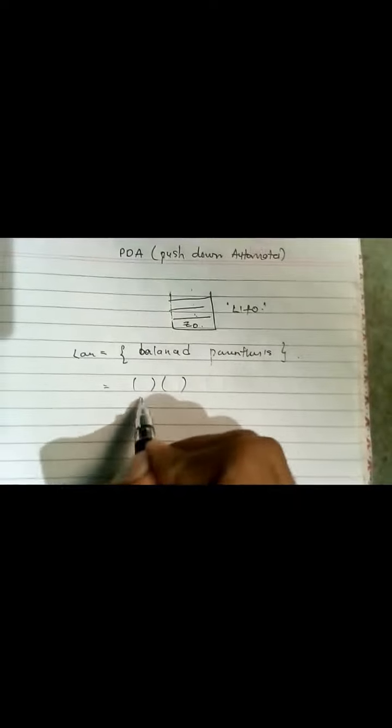Now what is balanced parenthesis? Balanced parenthesis means an equal number of pairs that should be balanced. Those are valid strings, like this way, this way, this way, and this way. Okay, these are balanced, and invalid strings are those which will not be accepted by the PDA. So we will design the PDA for the balanced parenthesis.